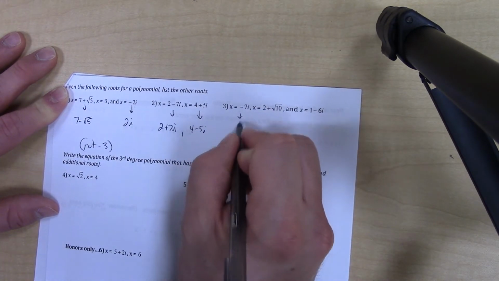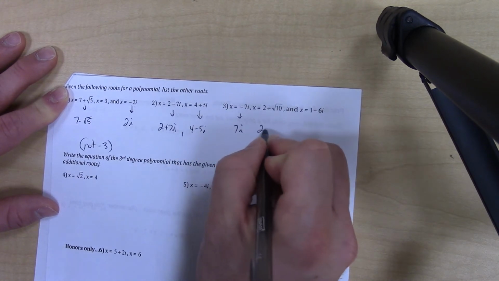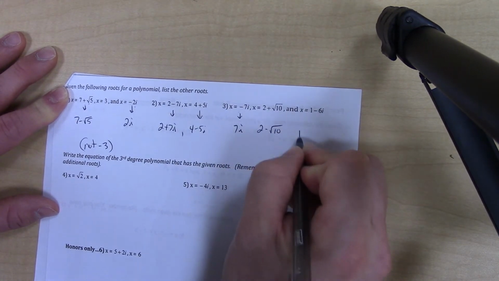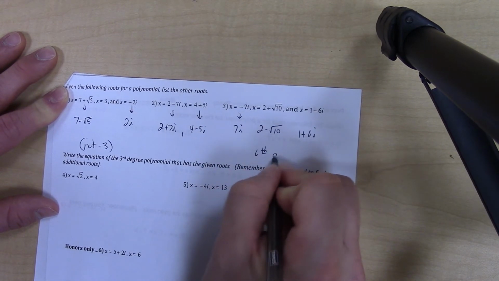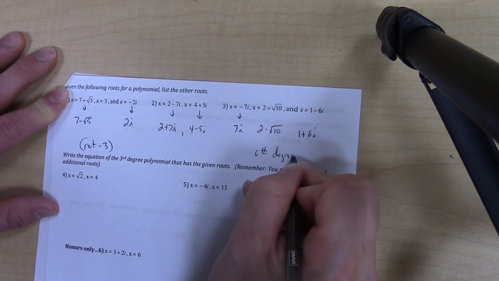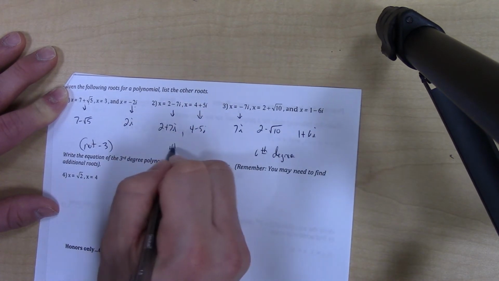Excuse me, on this one, 7i would work, 2 minus the square root of 10, and 1 plus 6i. So this would be a 6th degree. Let's write that down. Because, again, there's 6 solutions. This would be a 4th degree.